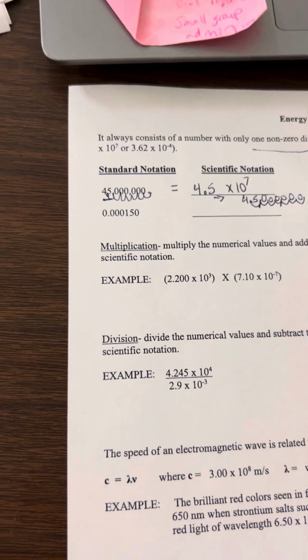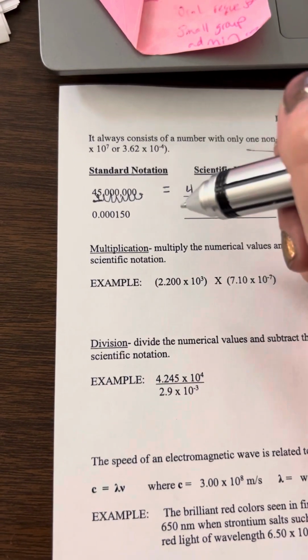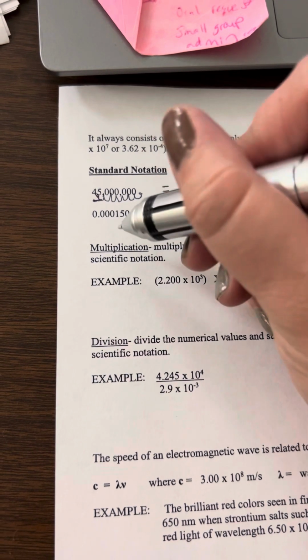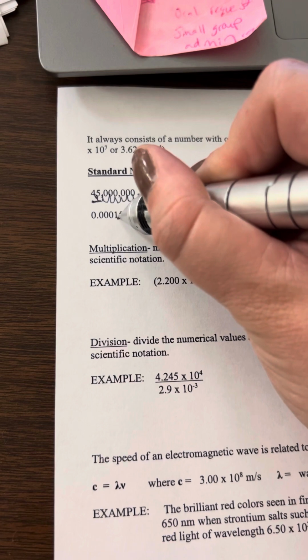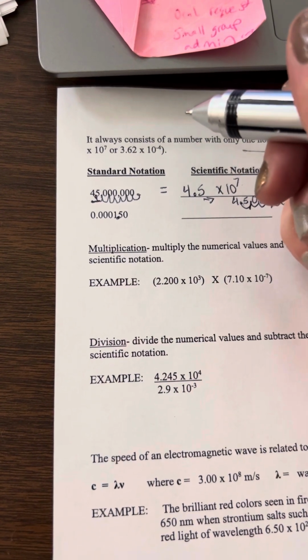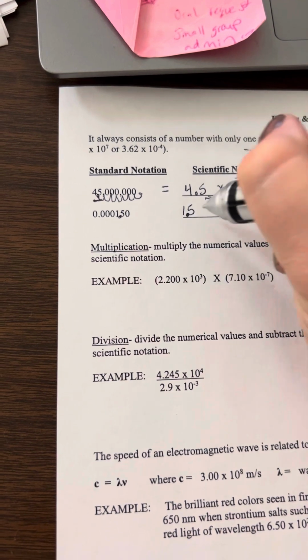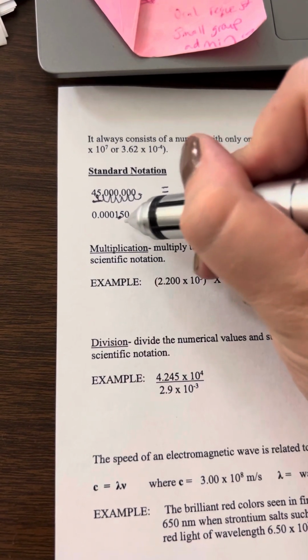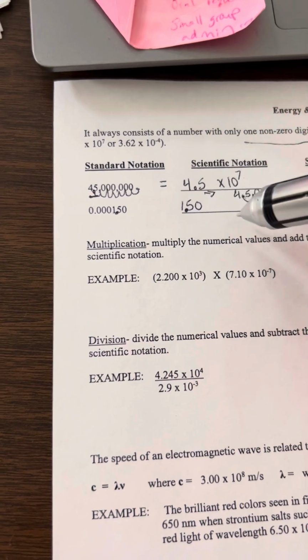Okay, now this one. Decimal's here. I need to move it to where there's only one number that isn't a zero in front of it. So this is the first non-zero number, which is 1. So I want the decimal to be in front of it. That's where it needs to be. So then I'll end up with 1.50. If there are any numbers after it, you just keep writing them. If this was 0, 2, 3, 4, then I would keep all those 0, 2, 3, 4.